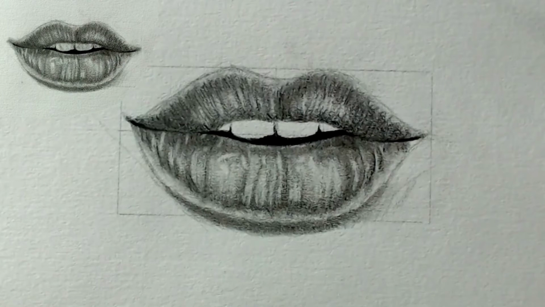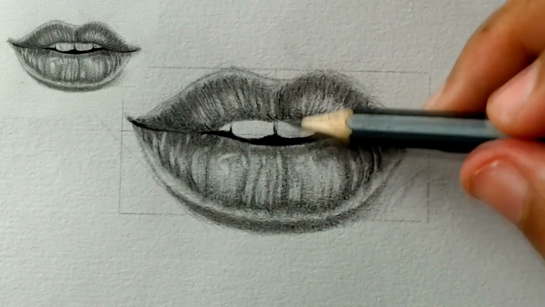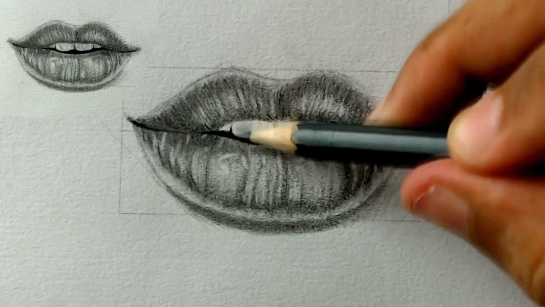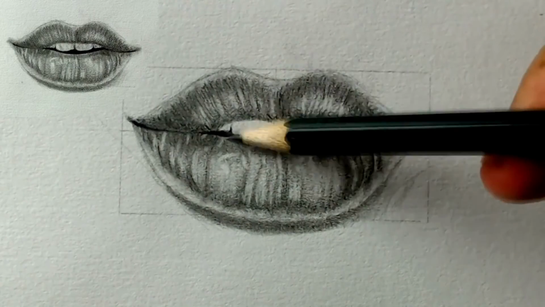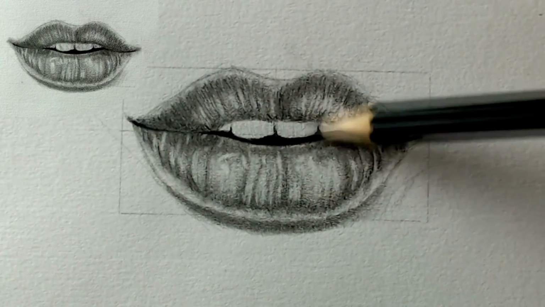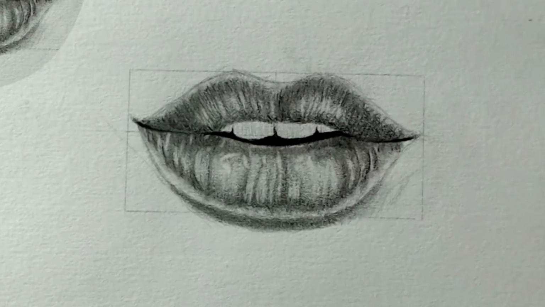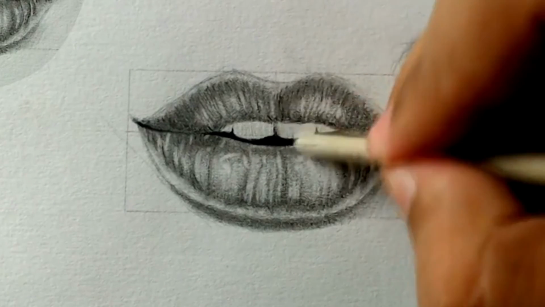And now with the lighter pencil, the HB pencil, we will create an initial layer here on these teeth to create the effect of the tooth. The purpose of this drawing here is to be very basic. So let's create the lighter layer with the HB pencil. And with the clean tipped blending stump, we will spread a little of this layer over the teeth.